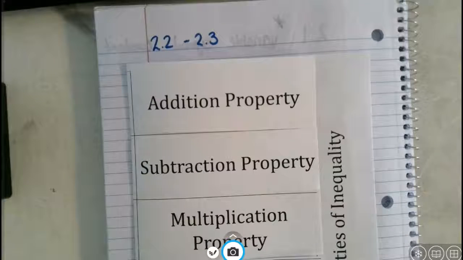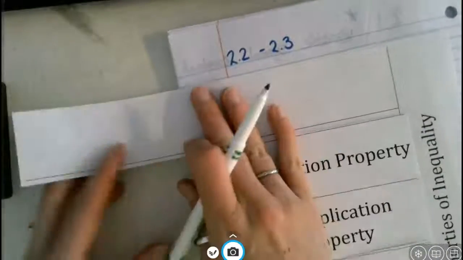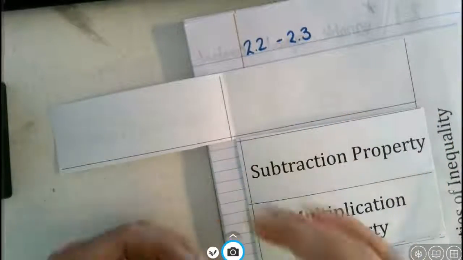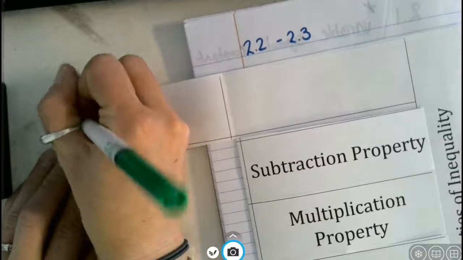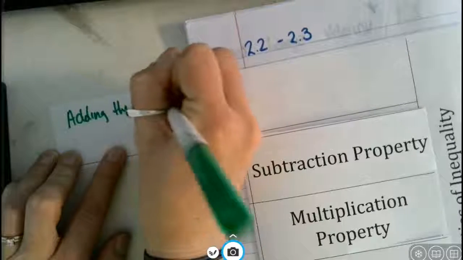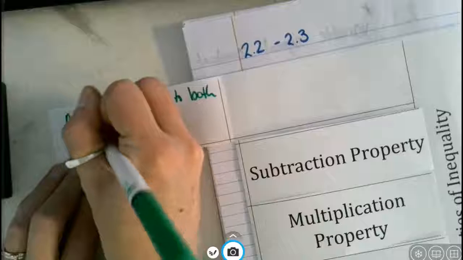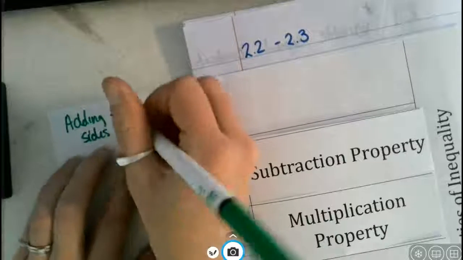Our first thing is our addition property. Our addition property tells us, and we're going to write down what it tells us and then look at an example in our notes so we have both of them. Adding the same number to both sides makes the same inequality.